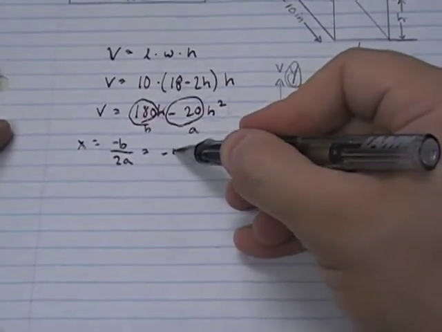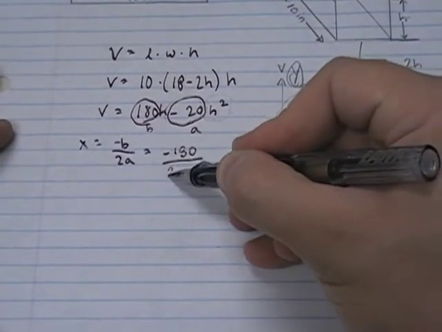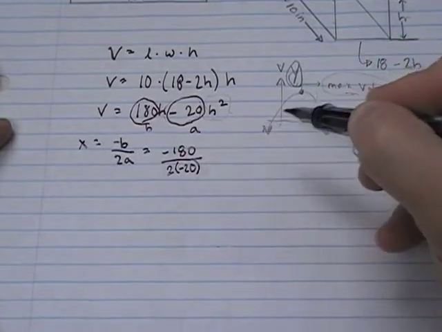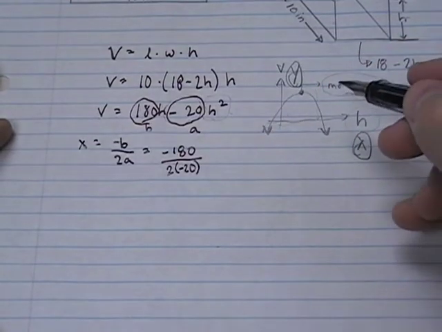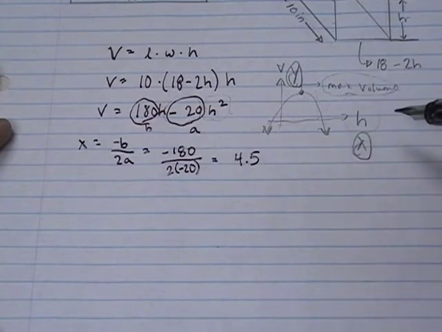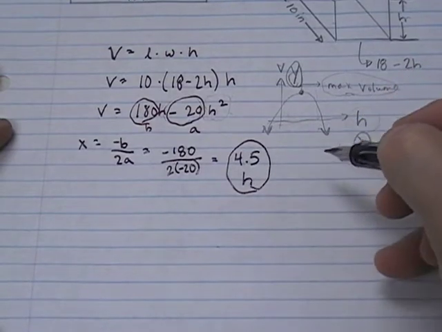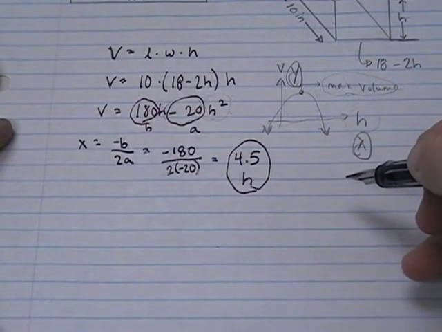So negative b over 2a, well, 2 times negative 20. So basically we have negative 180 over negative 40, which gives me 4.5. So that's h. A height of 4.5 inches will give me the maximum volume.